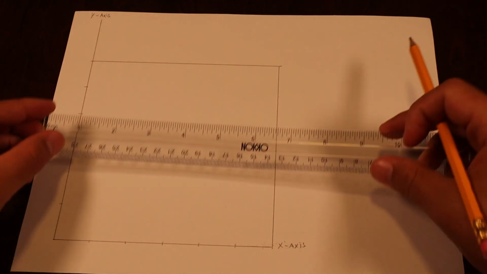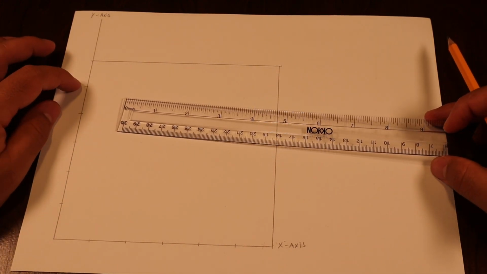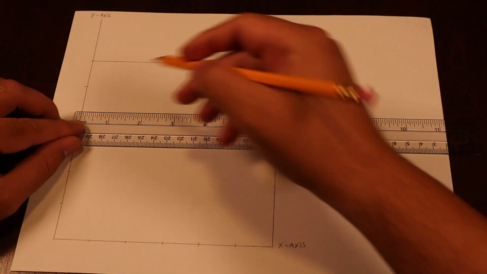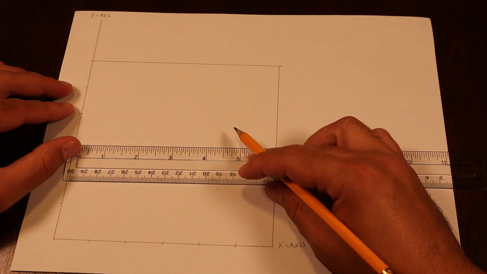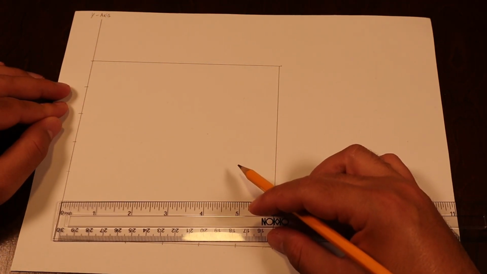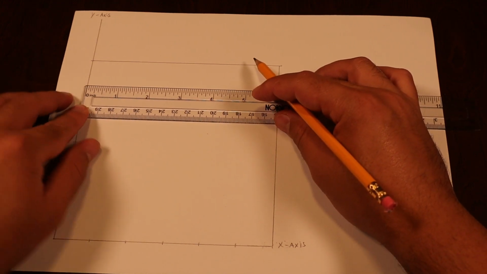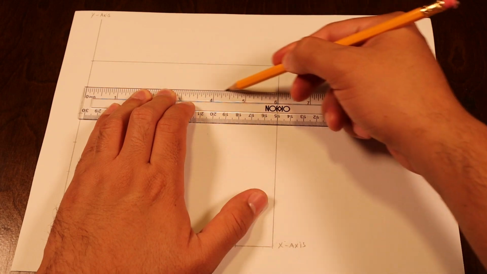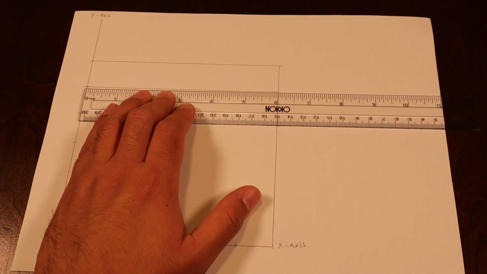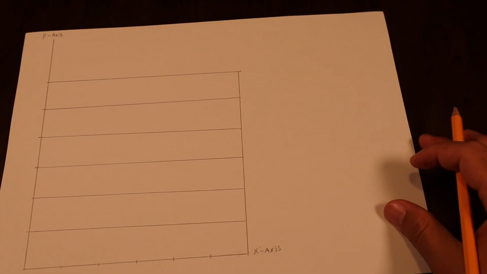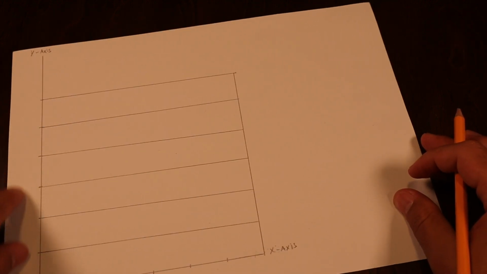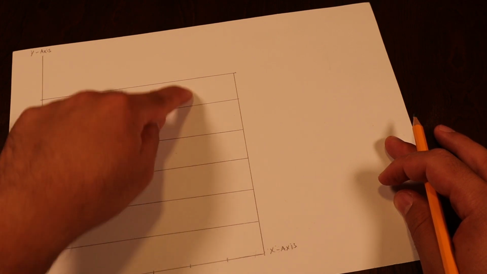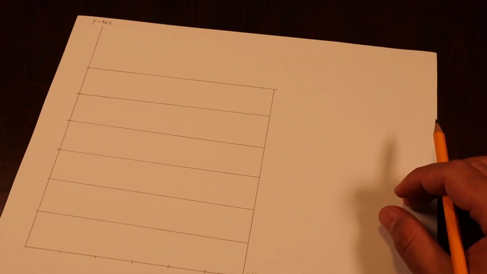Now I'm going to extend the lines on the Y axis. So this line will be extended this way, and the next line, and the next line, until we extend all of the markings. So let me go ahead, extend this one. Okay, so I've extended all the lines on the Y axis. Now I'm going to extend these this way on the X axis.